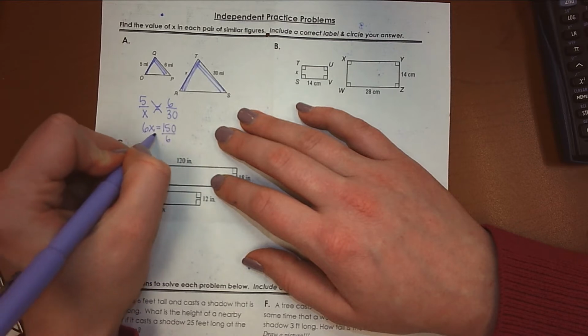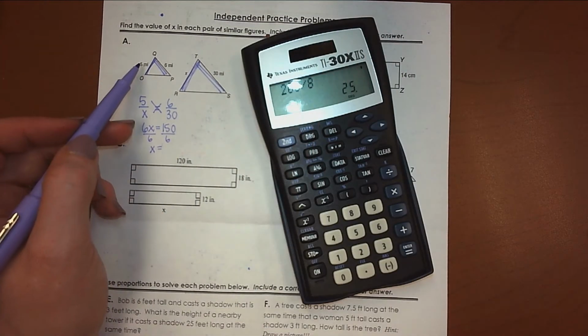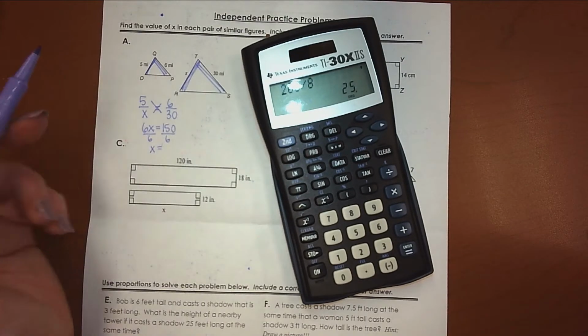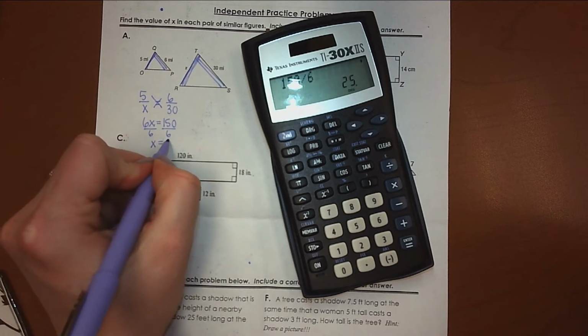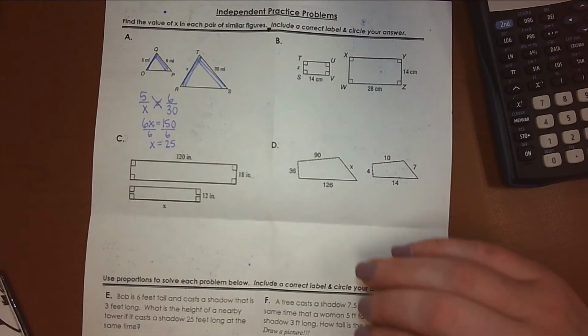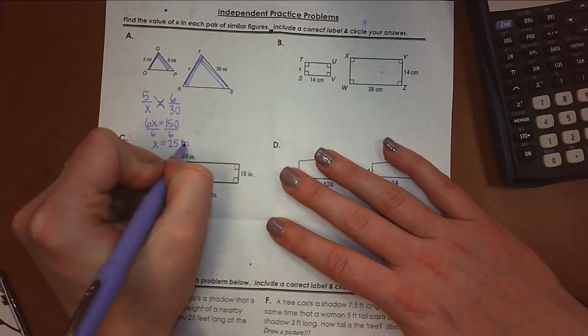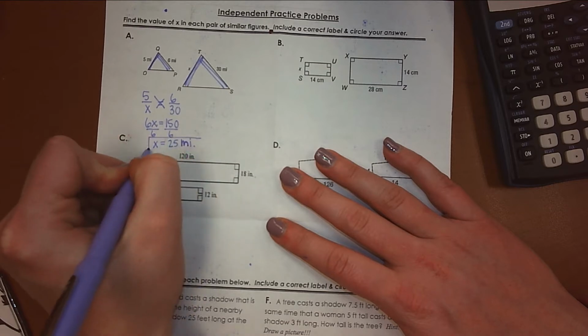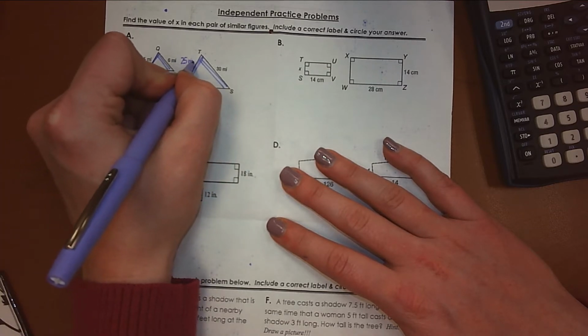The most important part is setting up our proportion so that we have small to big, and that things are in order when we set up our proportion. In this case, x is equal to 25, and when I go to label, I want to say that this is miles, because that's all my other labels. So in this case, x is equal to 25 miles.